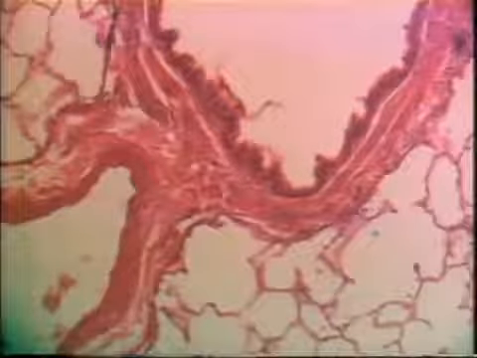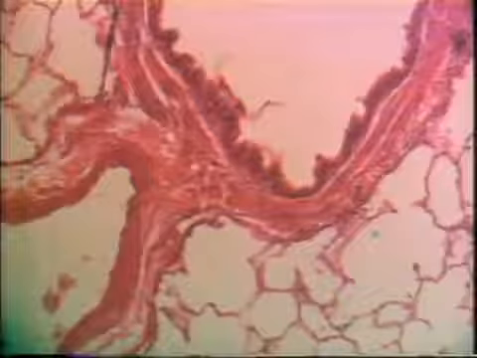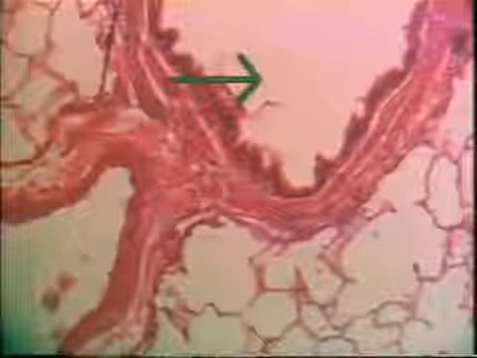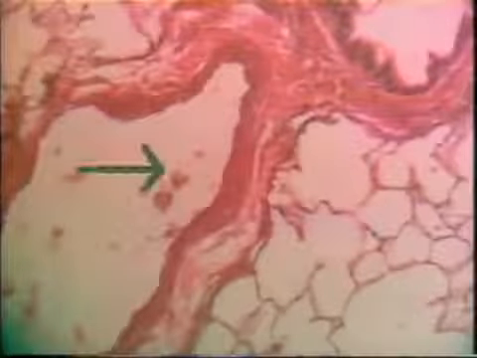Let's go to a higher power of this to see the definition of a bronchiole. There's the bronchiole, upper right, and the pulmonary artery. Now you can see, scan around here a little bit, the absence of large glands, no cartilage.